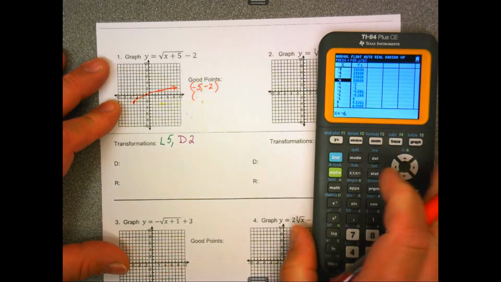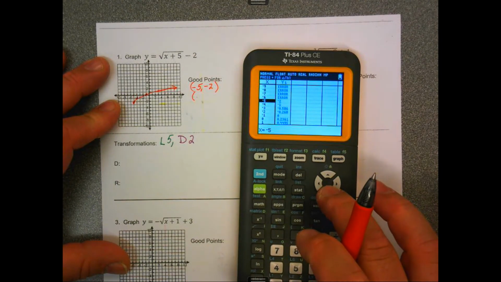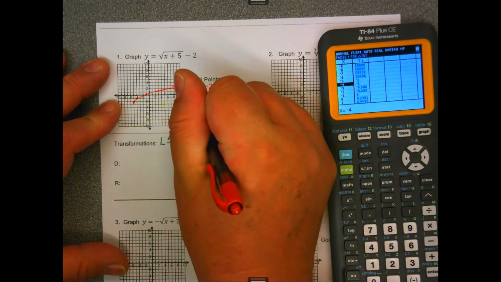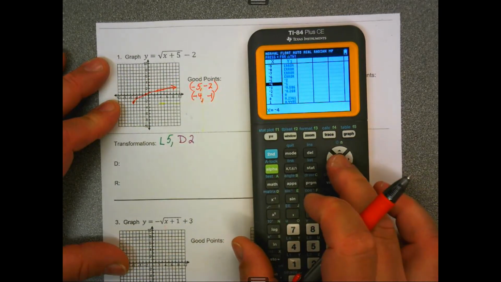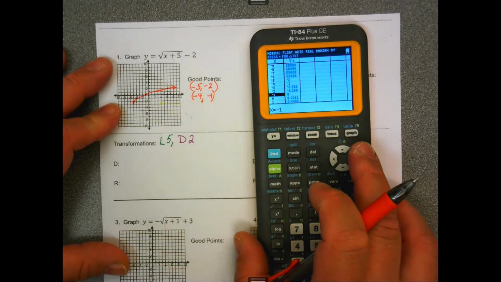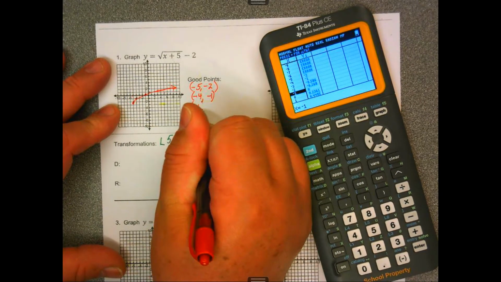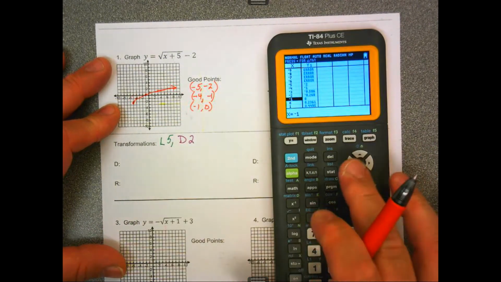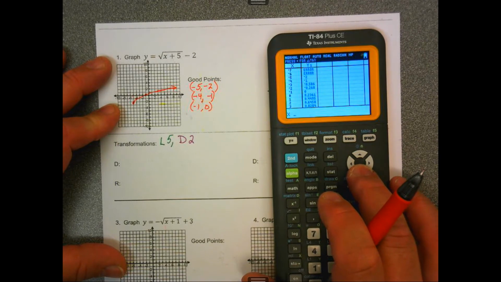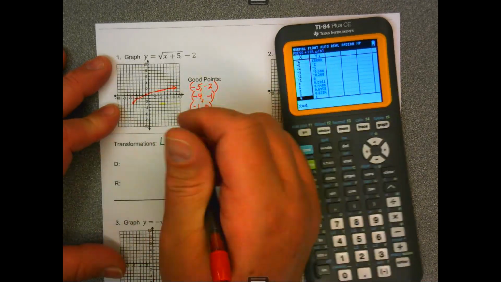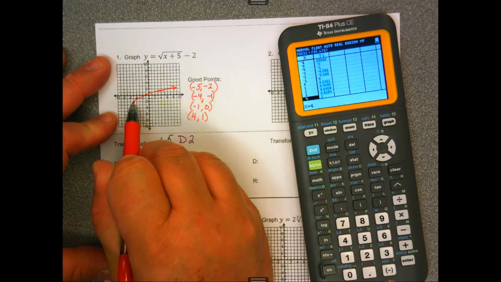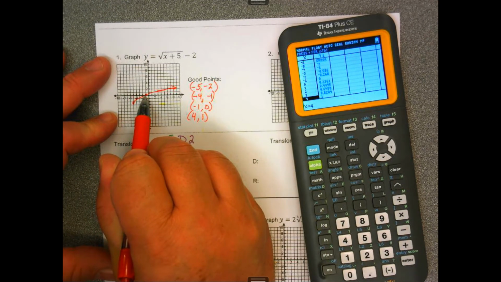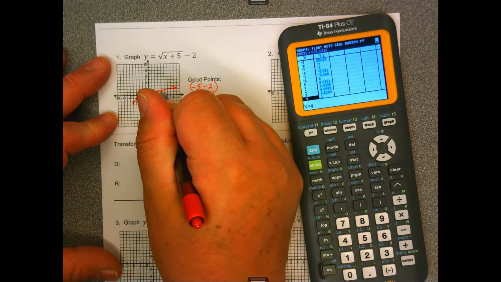Okay, another point. Well, another whole number here. I got -4, -1. -4, -1, and I need at least 3. Here's -1, 0. And I'm going to get one more. So I'm going to scroll down, get another, well, there's one, 4, 1. Get some whole numbers. So I got -5, -2, -4, -1, -1, 0, and 4, 1. So I did go a little high on that.